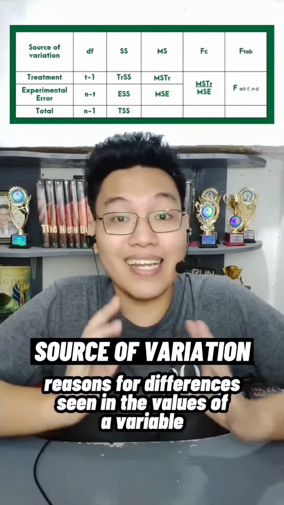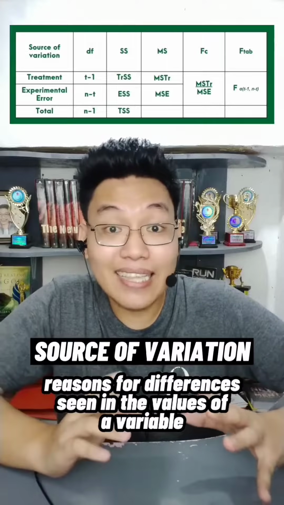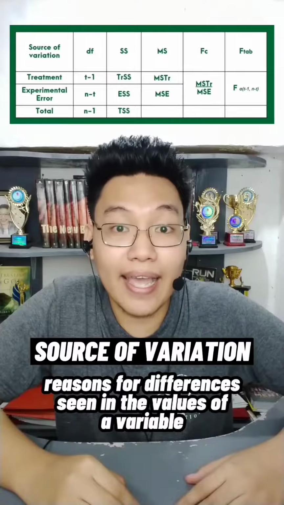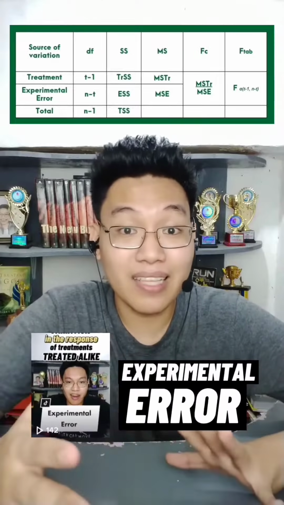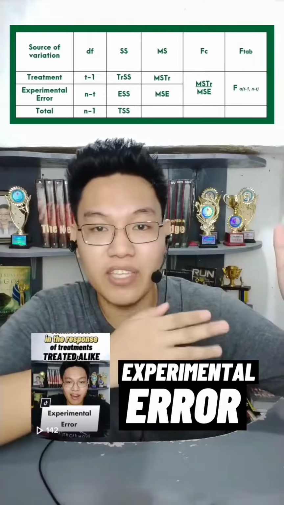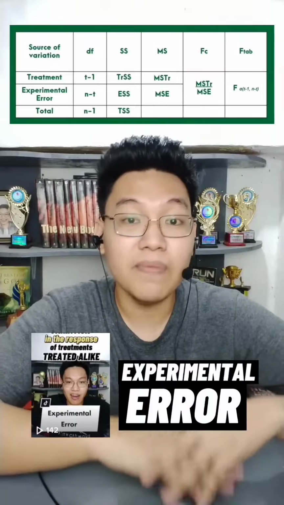So this is an example of an ANOVA table. The objective of this series is to discuss each part of that ANOVA table. So for this video, let's start with the source of variation. Source of variation is the reasons of differences seen in the values observed in a variable. Ang ating karaniwang source of variation is ang ating treatment. Also, meron tayong tinatawag na experimental error that I also discussed in one of my videos. So if you are not familiar with that term, just go through that video and let that explain for you.